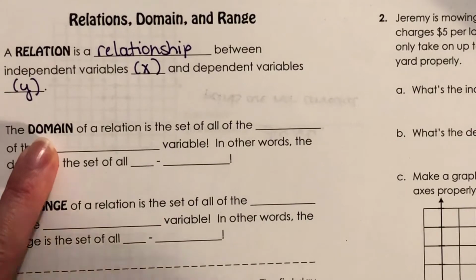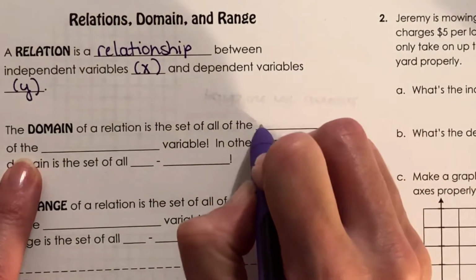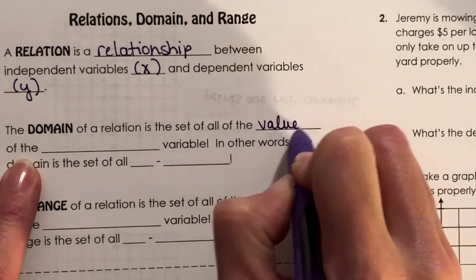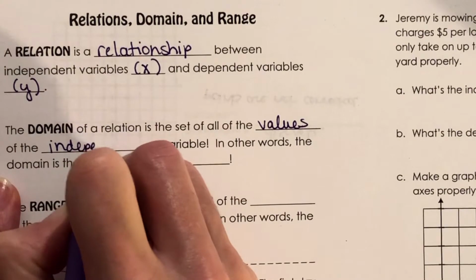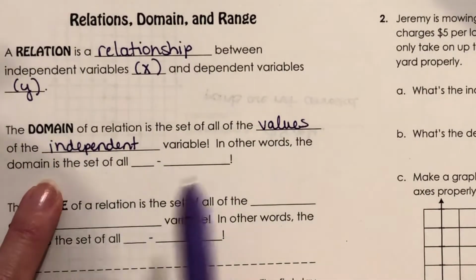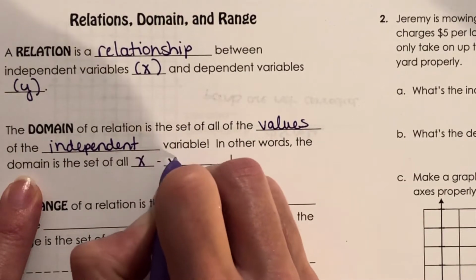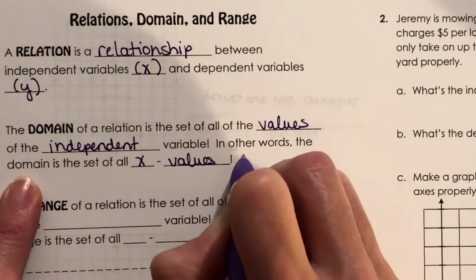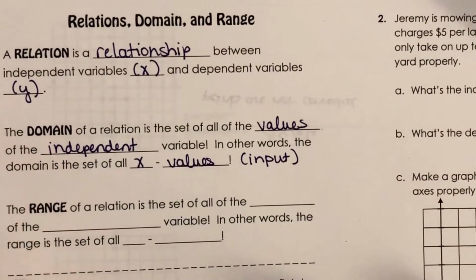The domain of a relationship is the set of all of the values of the independent variable. Independent is connected with the domain. In other words, the domain is the set of all of your x values, and I'll put input in here in parentheses. All of your inputs are your domain.